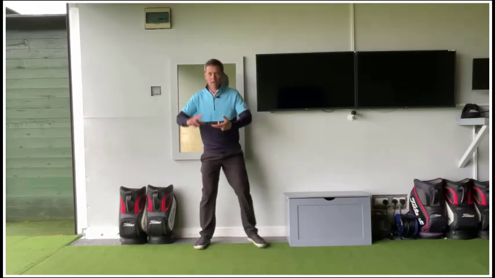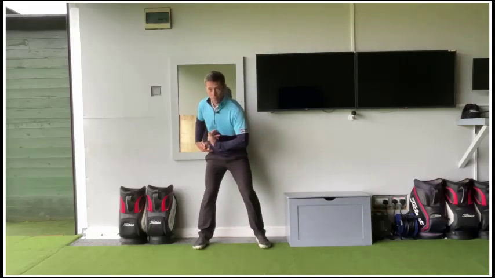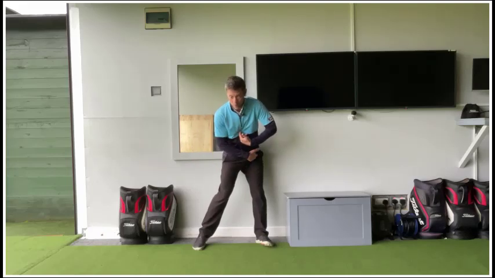If you rotate before you laterally glide that pelvis in transition, often what can then happen is you lose the connection of the trail side of the bum on the wall, and then touch into the lead side of that bum on the wall.